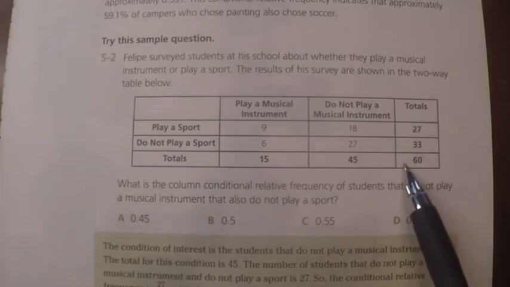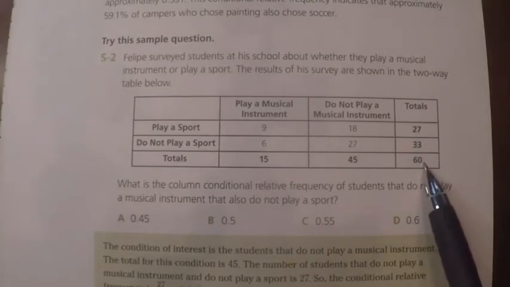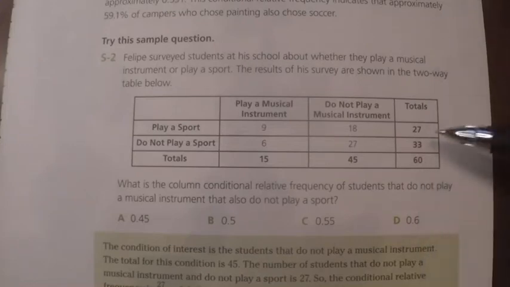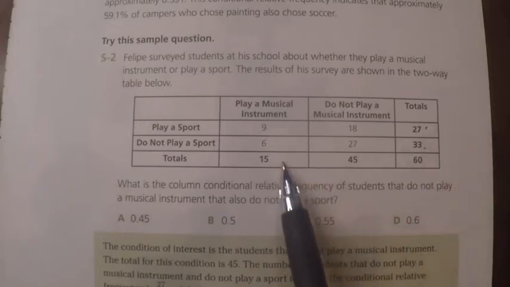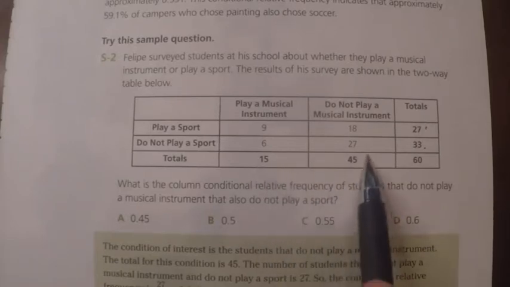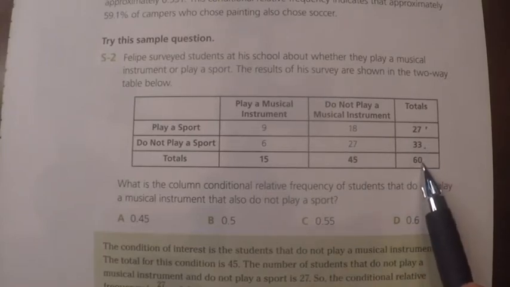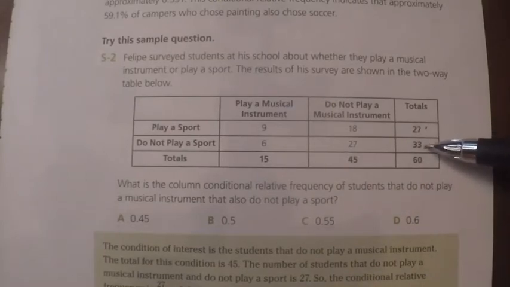Here we have the total number of students surveyed, which was 60. Right? Here's the total number of students that played a sport, the total number of students that did not play a sport. Then down here we have the total number of students who played a musical instrument and those that did not. Notice how our marginal totals here, 15 plus 45 equals 60, and also 27 plus 33 equals 60.